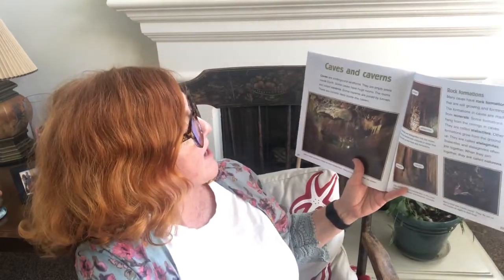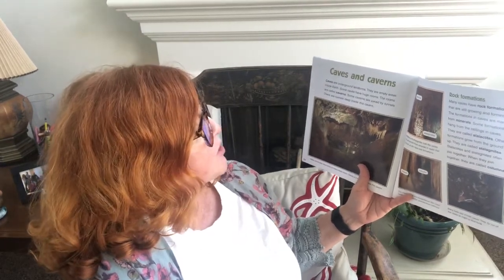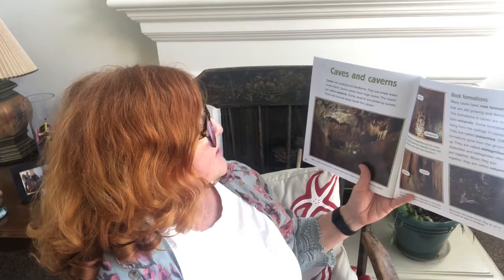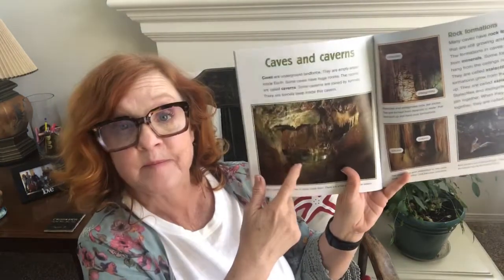Caves and caverns. Caves are underground landforms. They are empty areas inside the earth. Some caves have huge rooms. The rooms are called caverns. Some caverns are joined by tunnels. There are tunnels deep inside this cavern.